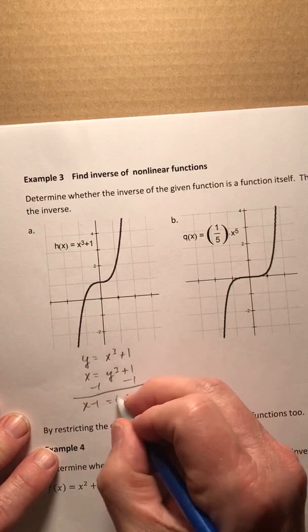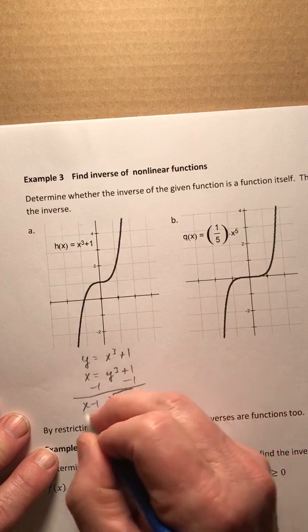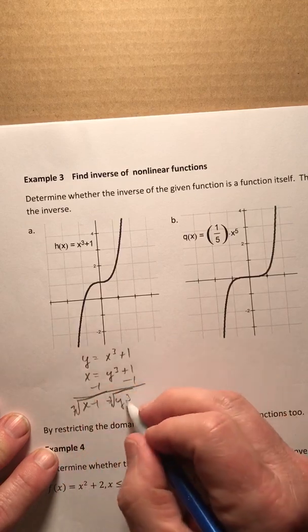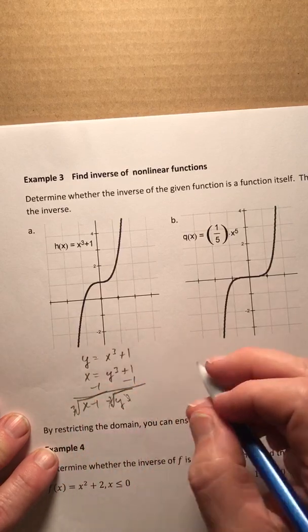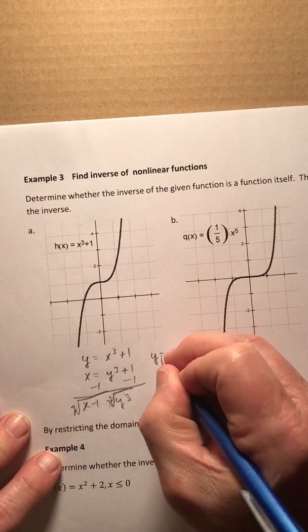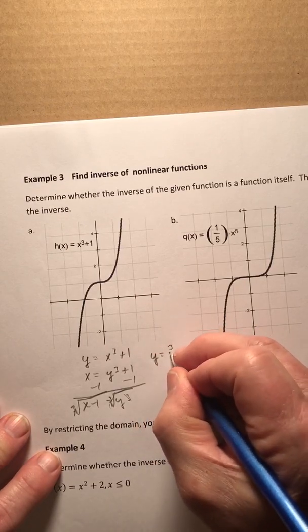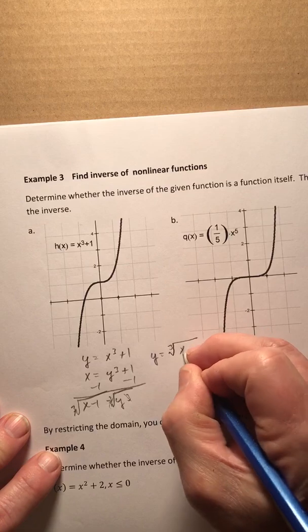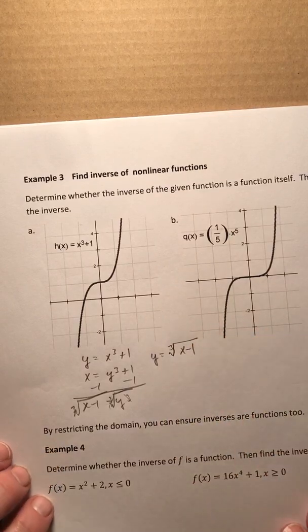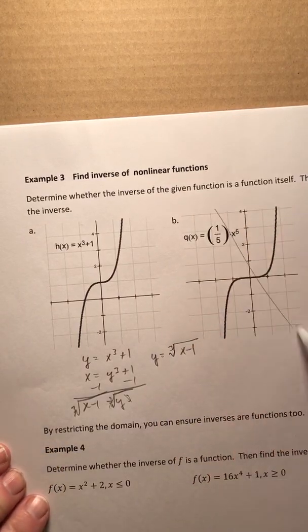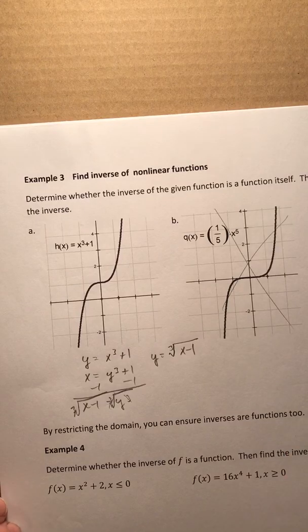And to get rid of the cube, we have to take the cube root. So the cube cancels out. So we're left with y equals the cube root of x minus 1. All right, and I'm just going to do that one. Don't worry about this one. I just wanted to show you one of those.